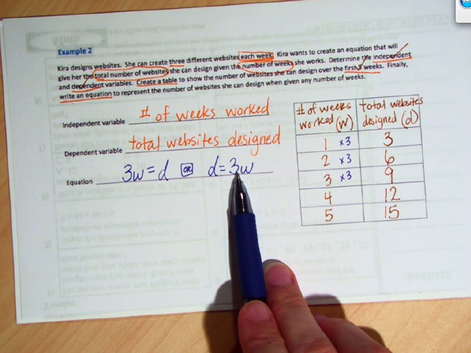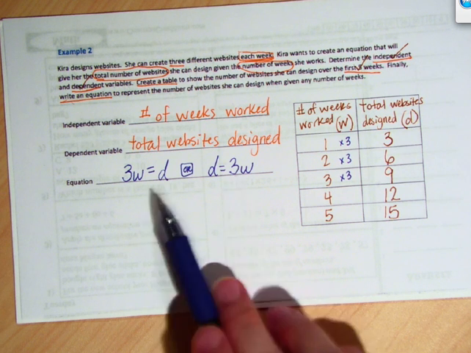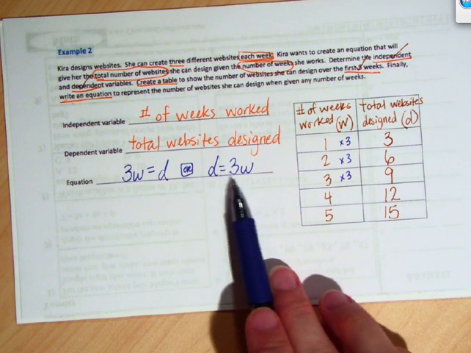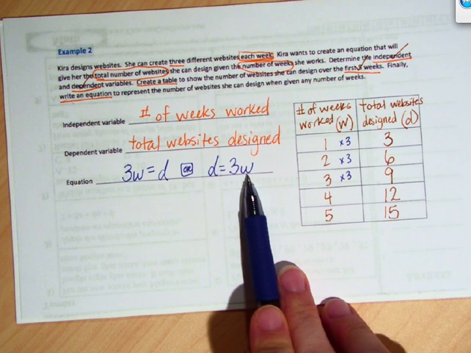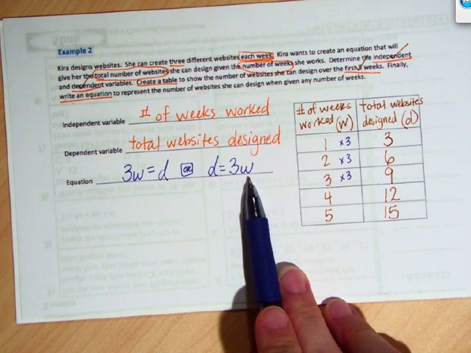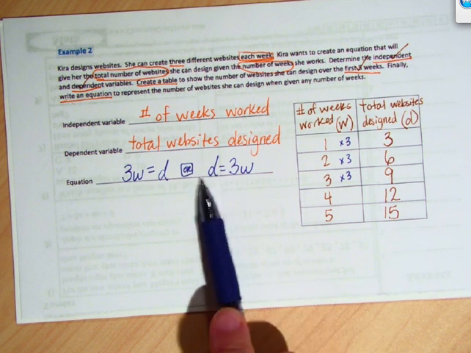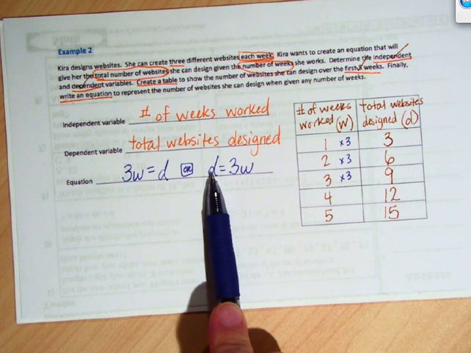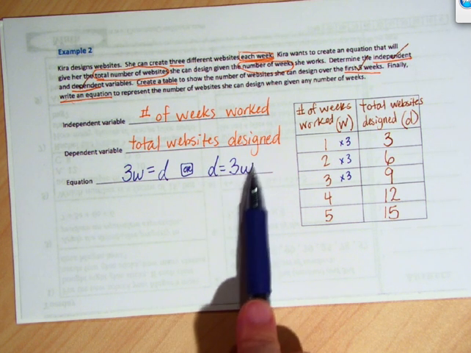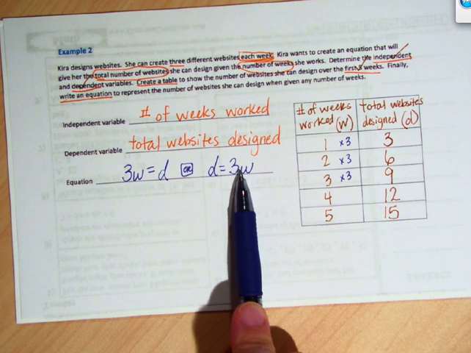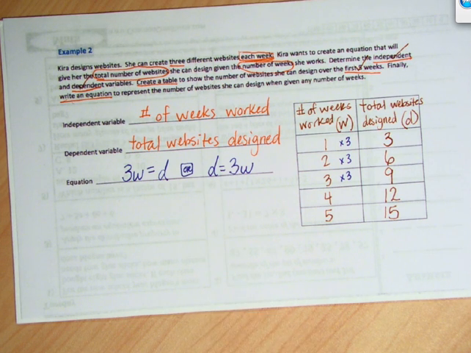All right. Now, we know that it's this way and not with a W over here and the D over here because of which one is independent and which one is dependent. We're solving for the dependent variable because it depends on what happens over here. Okay, we'll keep that in mind as we solve the next problem. The next one might be a little bit trickier.